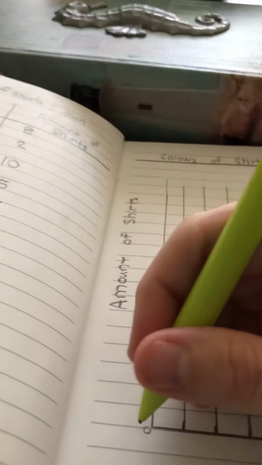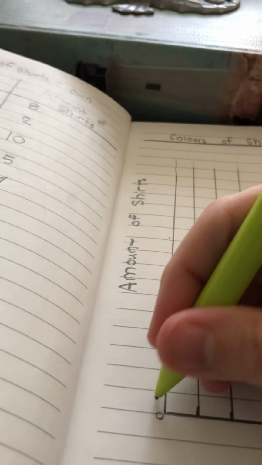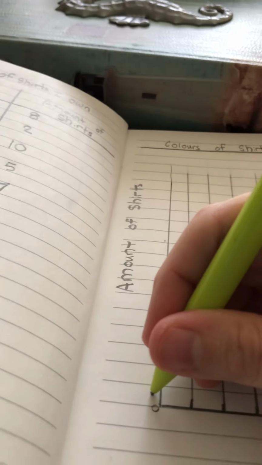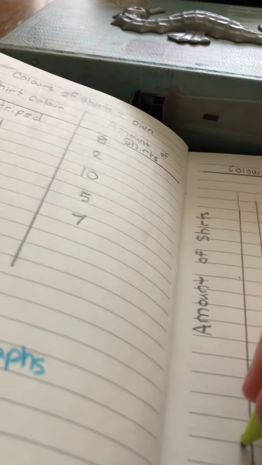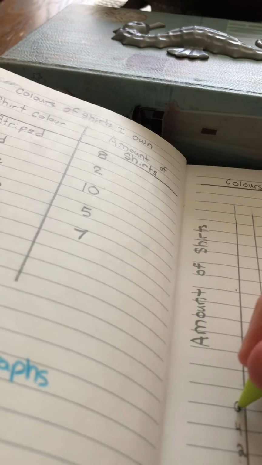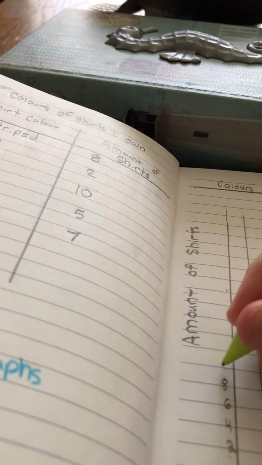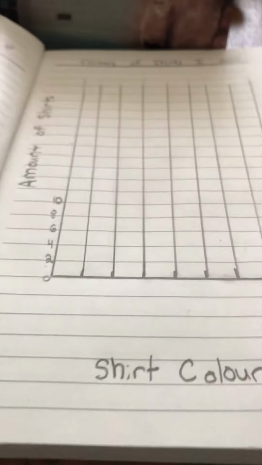So then I make sure my numbers are on the lines. They're not on the bars. If they're on the bars, you're not going to get a correct bar graph. So I'm going to put my numbers on the line. So 0, 2, 4, 6, 8, 10. There. Now what I'm going to do is put the colors of shirts.